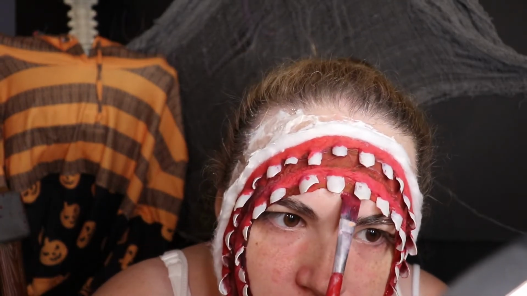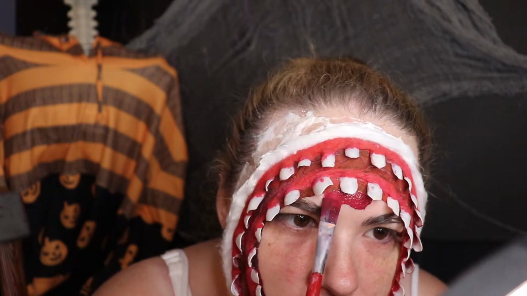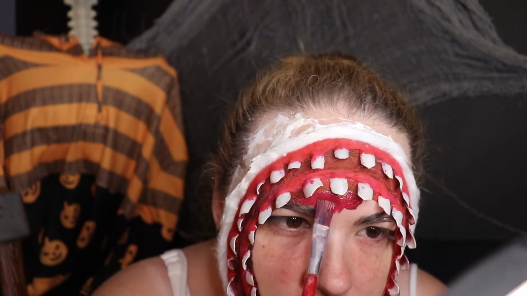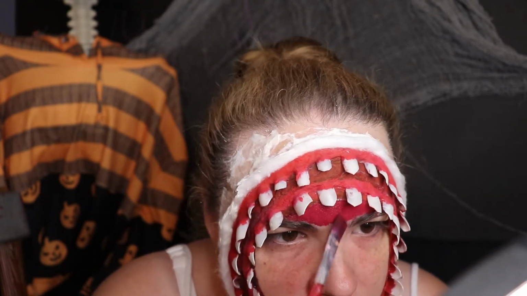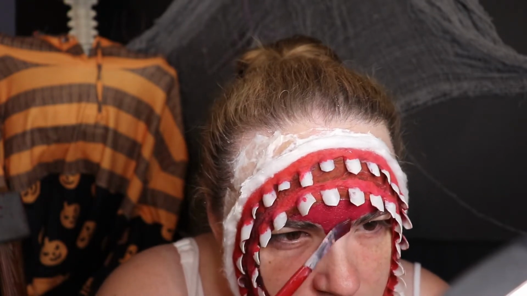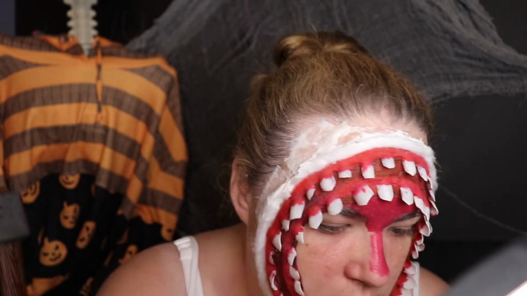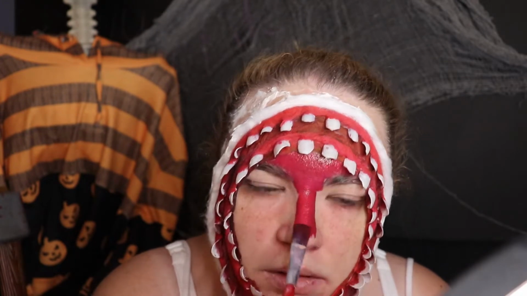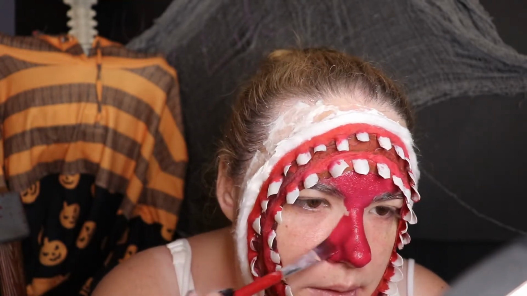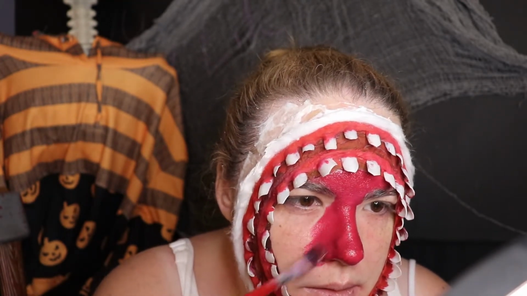Now I'm just going in and putting down a dark blackish red color on the inside, as this whole part of my face where my eyes and my nose and my mouth is will be technically the illusion of being inside the mouth. So I just covered everything in the same dark blackish red color as I painted on the prosthetic.